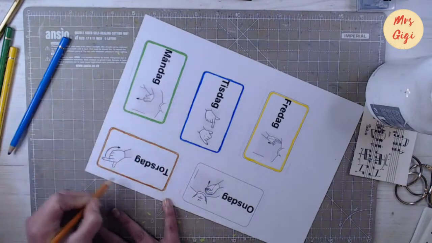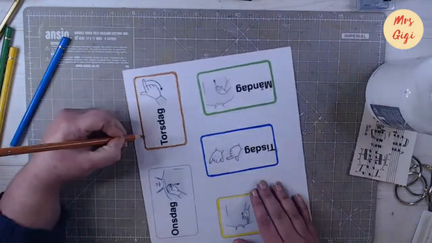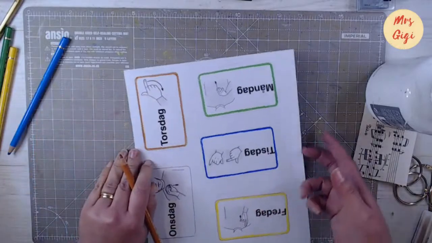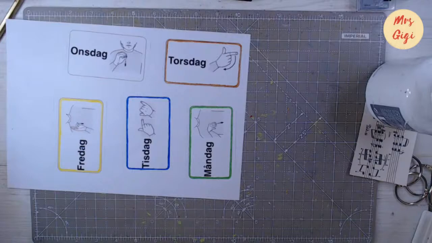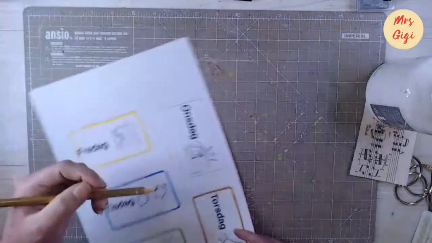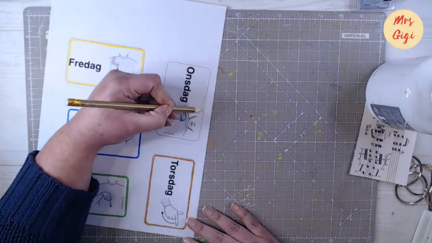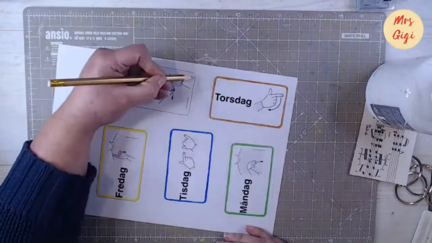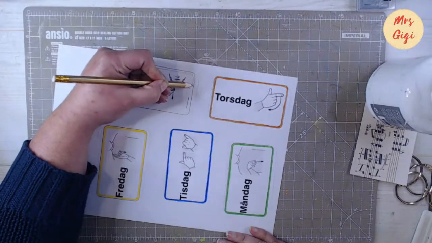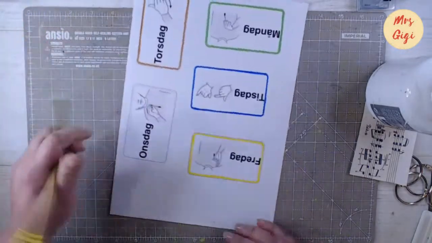So now these are ready to be used, or actually ready to be cut out and used. And those will be put aside. Actually, let's see if we can just go with a little bit of a line to emphasize Wednesday, so that it actually is a line in there even though there is no color. So Wednesday in Swedish is onsdag.